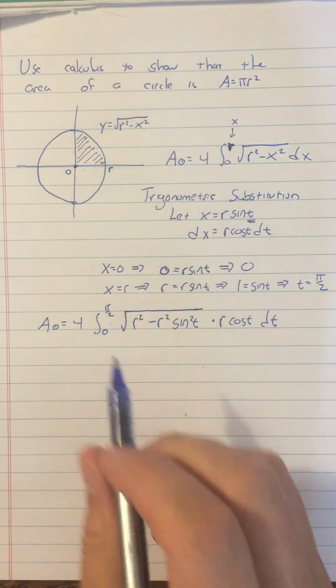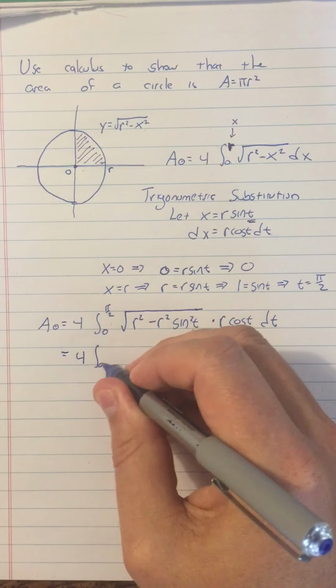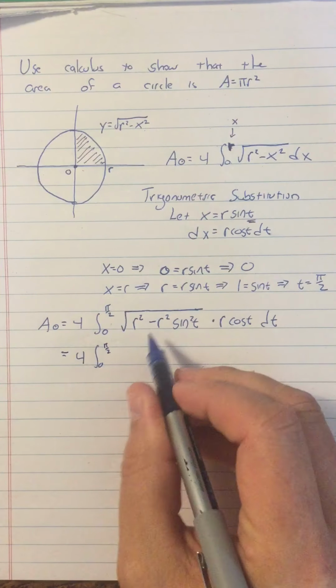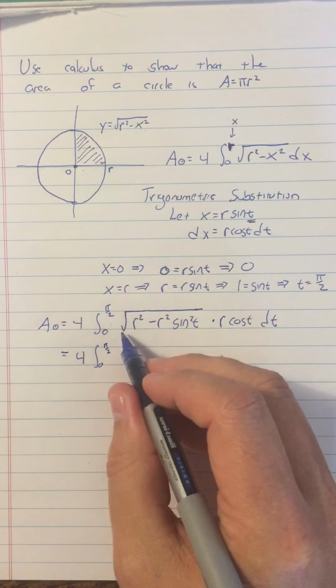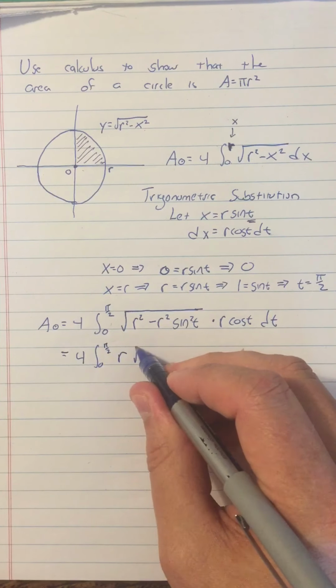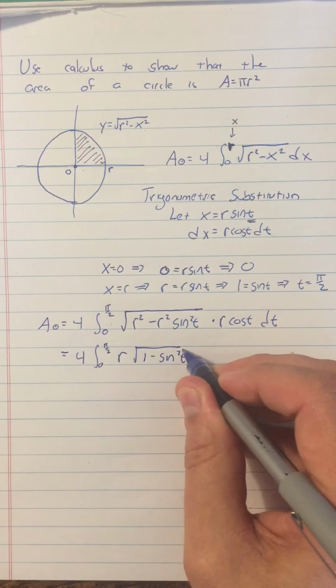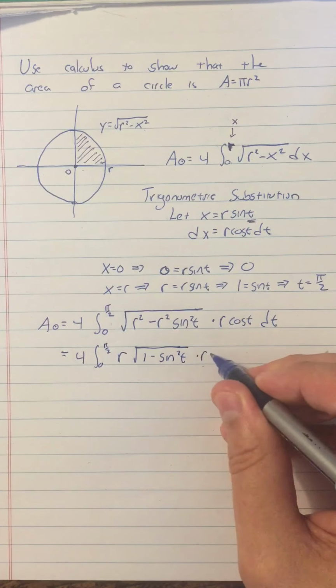All right, so having this integral, our next step is to factor out the r. So we're going to have 4 integral 0 to pi over 2. So I have r squared in both these terms, but it's under a square root. So if I factor it out of both terms, it's going to factor out as just r. And then I'm going to have square root of 1 minus sine squared t. And then out here I have r cosine t.